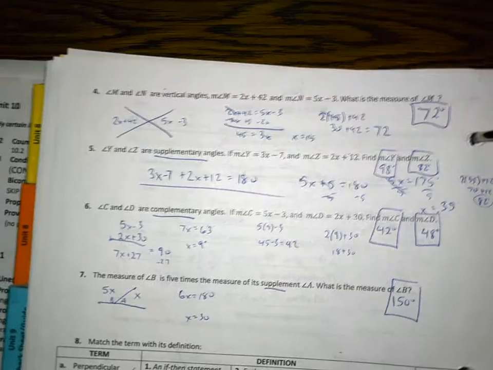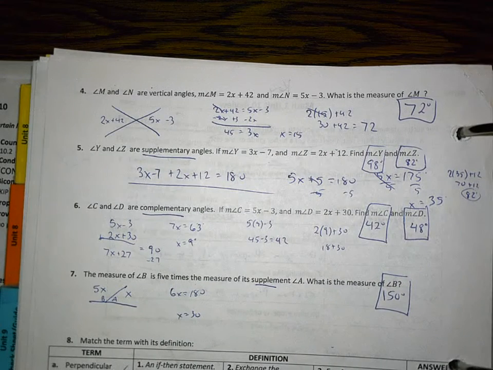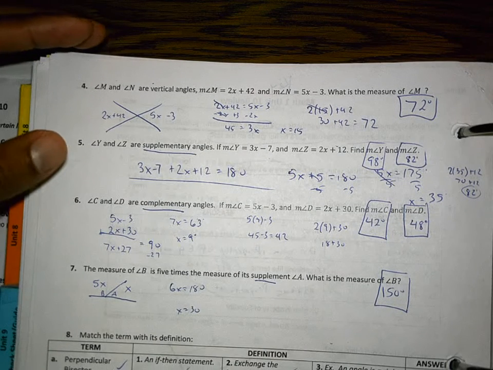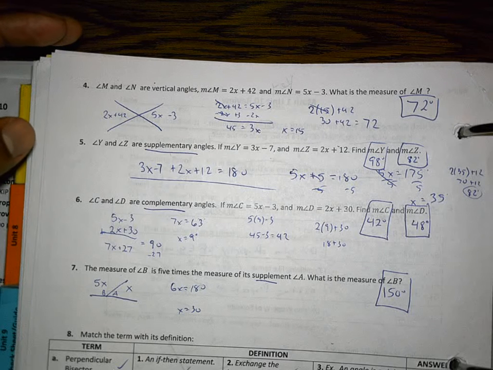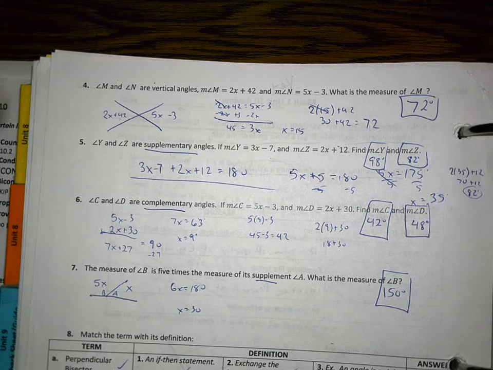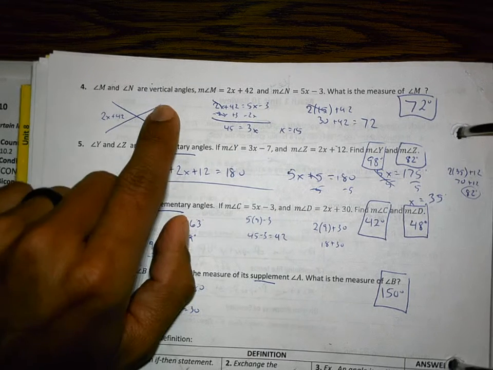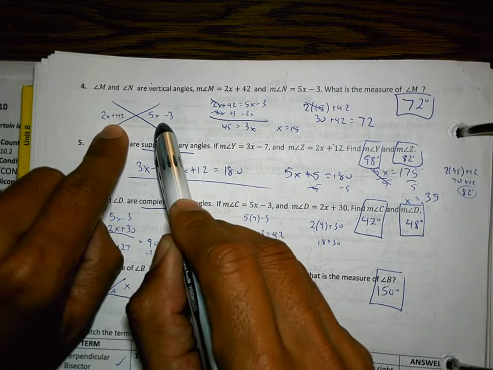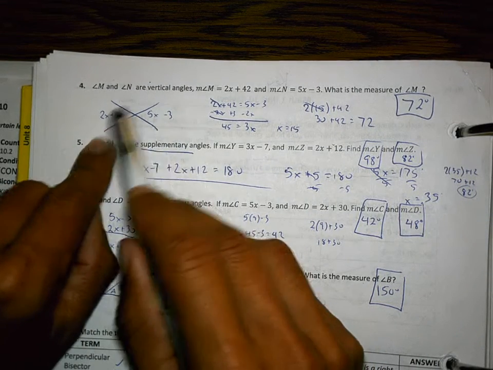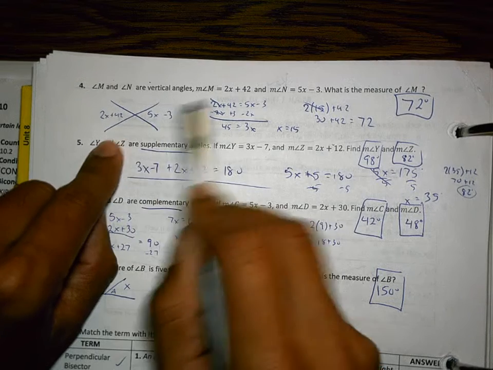There's a whole mix of problems that will decide, do you know what to do when they're vertical? Do you know what to do when they're supplementary? Do you know what to do when they're complementary? So the key words on 4, 5, 6, and 7: vertical angles, they're the ones that are across from each other. So if I were you, I would draw a picture of vertical angles.